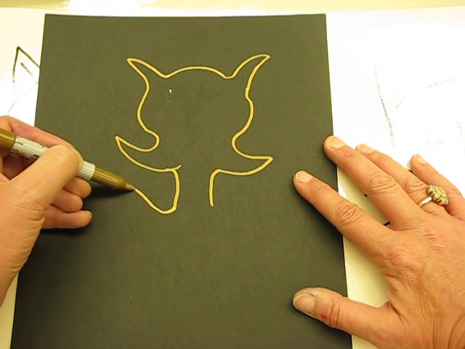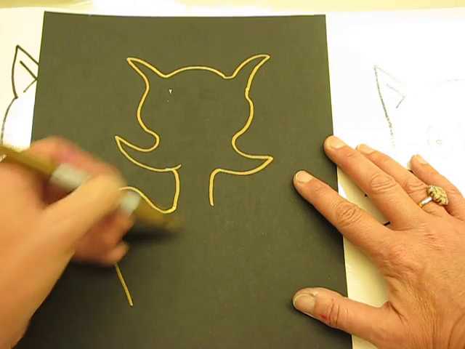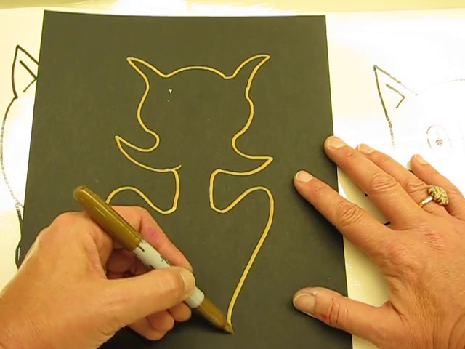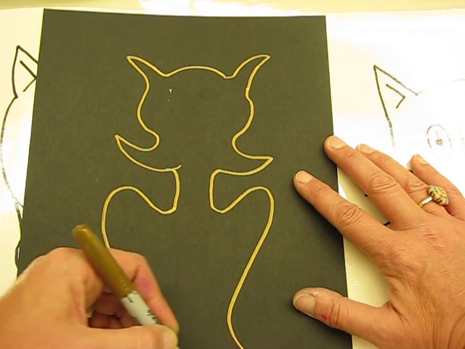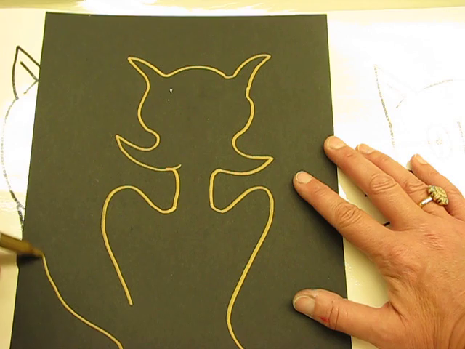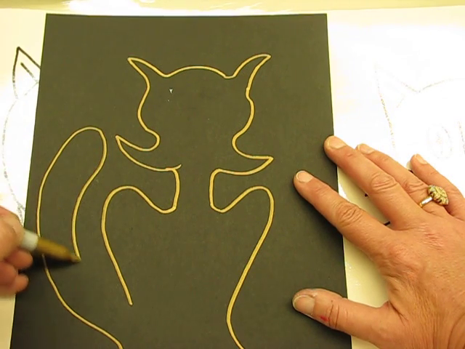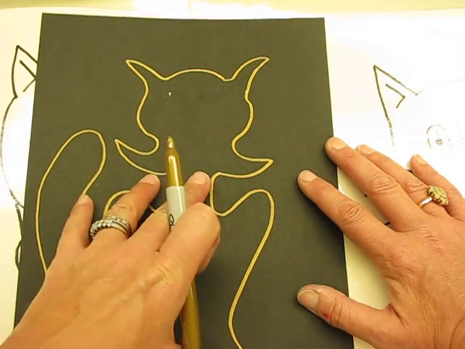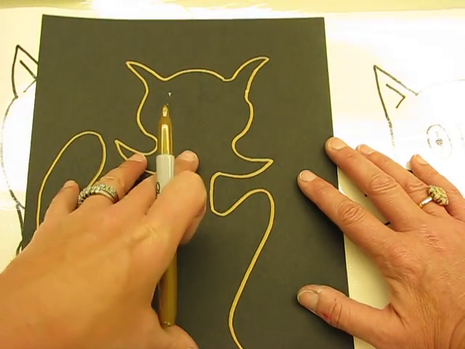I'm just going to curve her shoulders like that, bring her down. She's got these humpy shoulders. She's organic, she's very Art Nouveau, which is the style that we're using. Lots of curves, very fluid. Bring her lovely big tail up like this here. There we go.